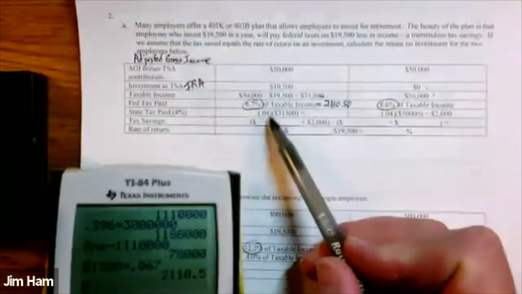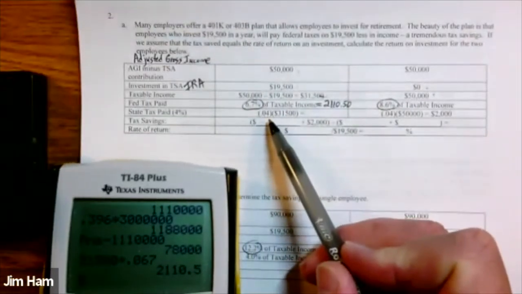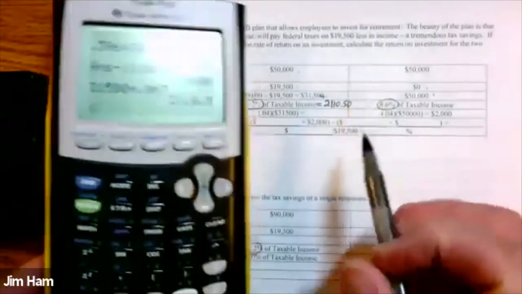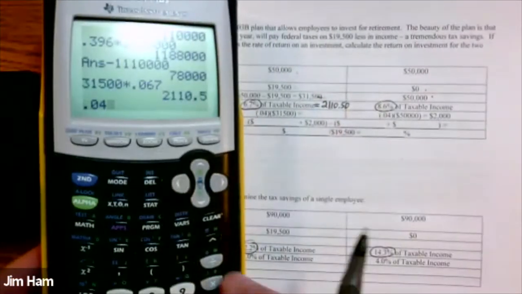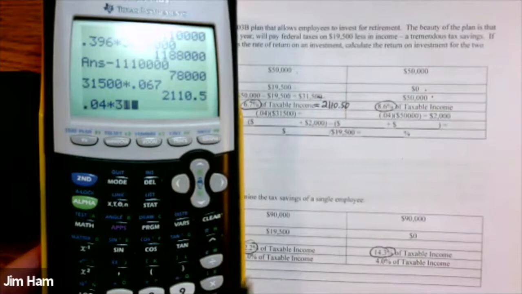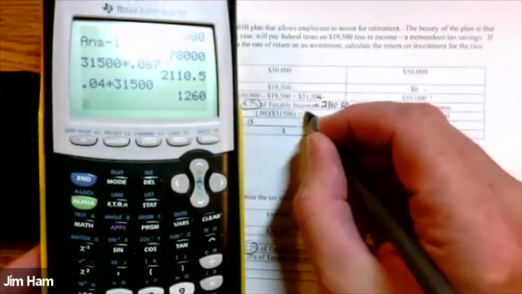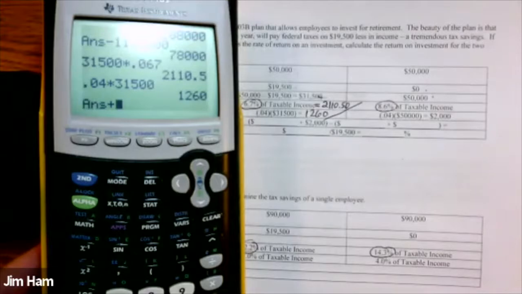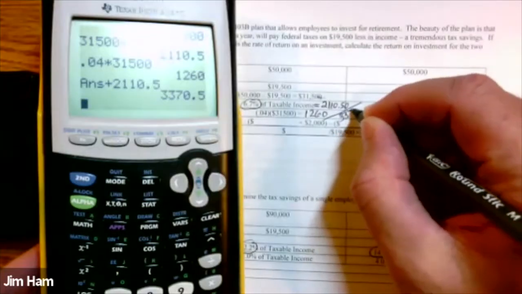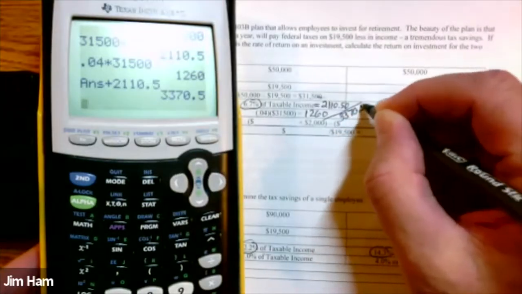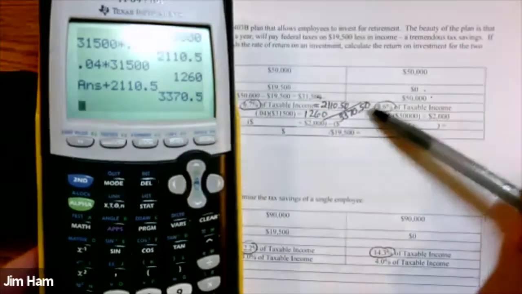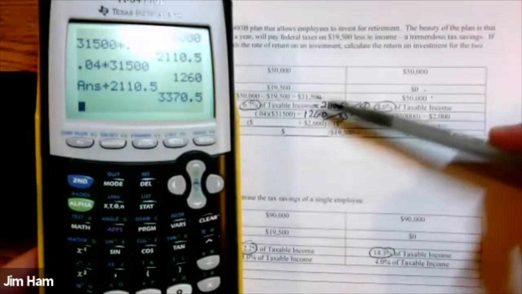2,110.50. The state of Michigan charges 4% tax, and it's 4% of, again, your taxable income. So the other one we have to multiply is 4% of that same 31,500, and that's 1,260. If you add those two amounts up, you get 3,370 and 50 cents. So with state and federal taxes, $3,370 is what this person pays.